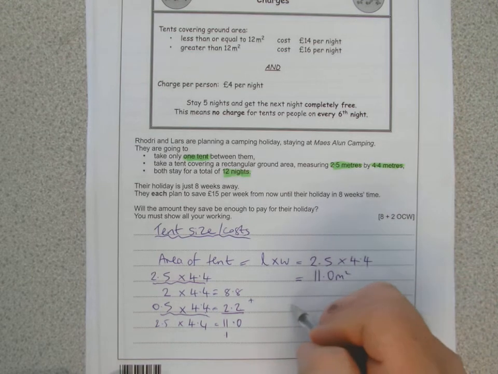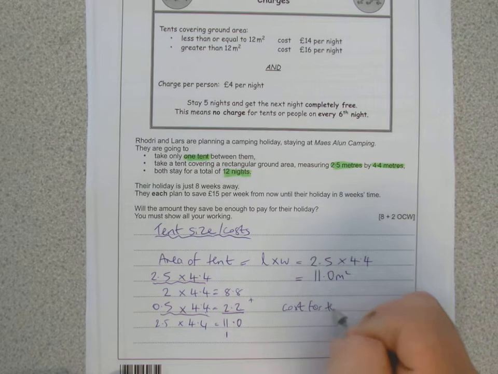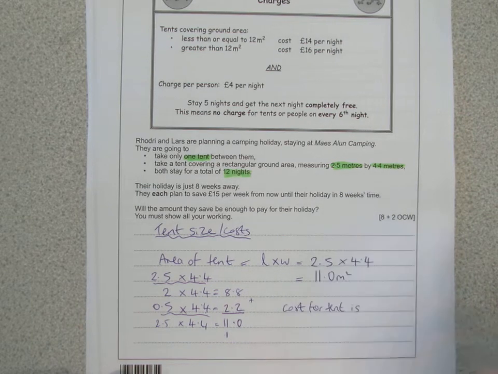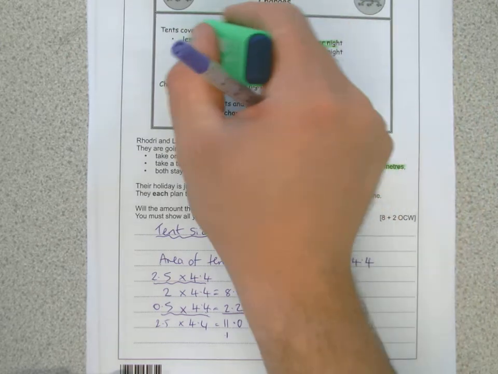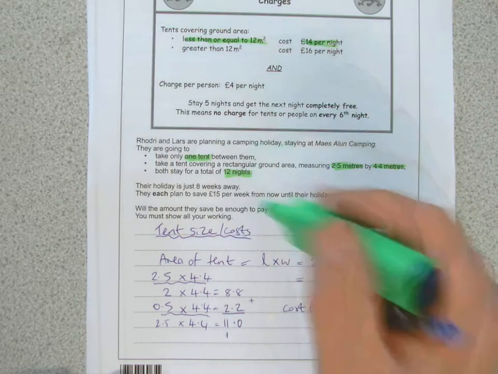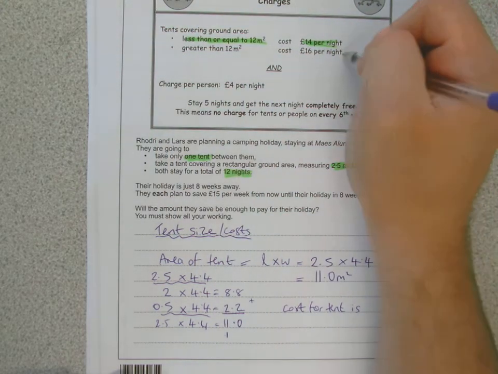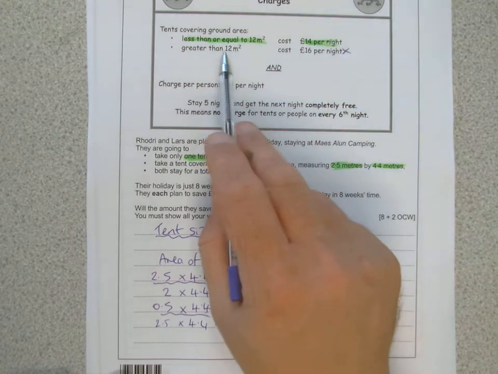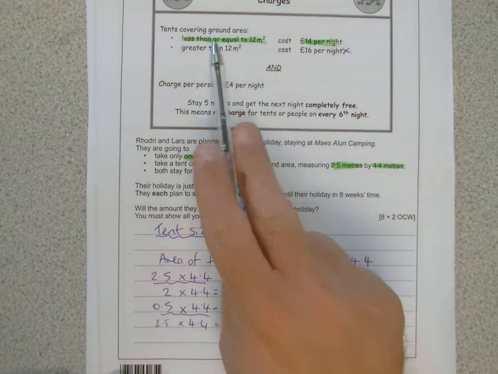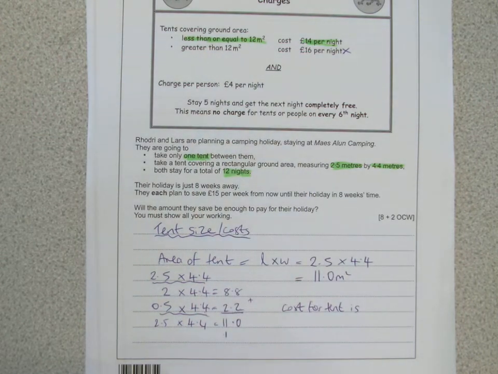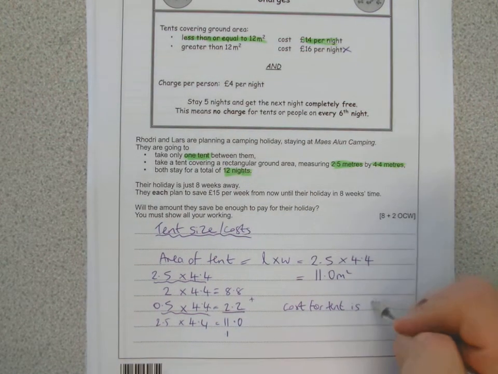Okay, so the cost for tent is, we're going to choose this one here, the £14 one, because it's less than or equal to 12. We'll ignore this one because that would be greater than 12. We've got the area to be 11, so it's less than or equal to 12. So the cost is £14 per night.